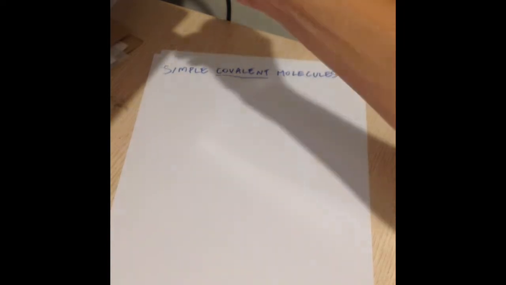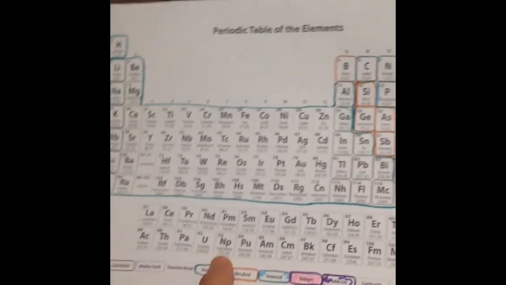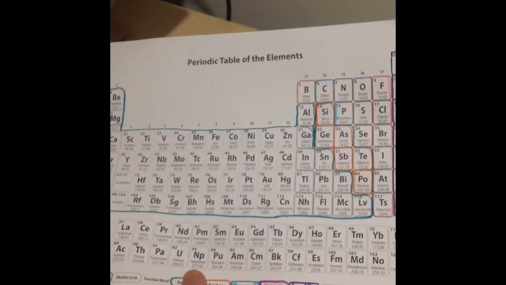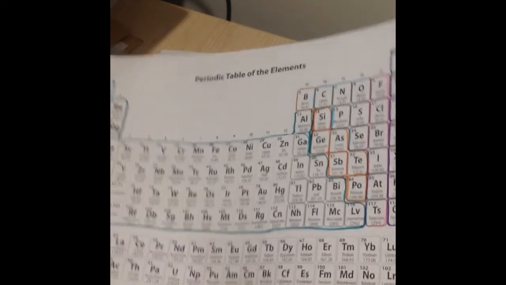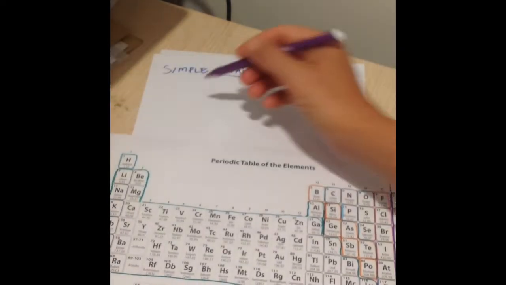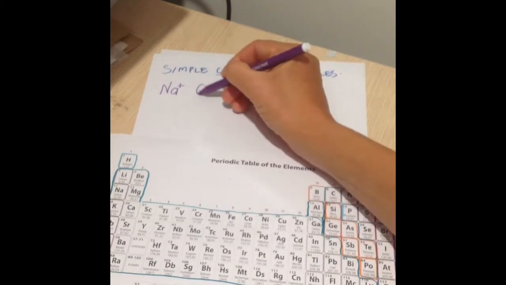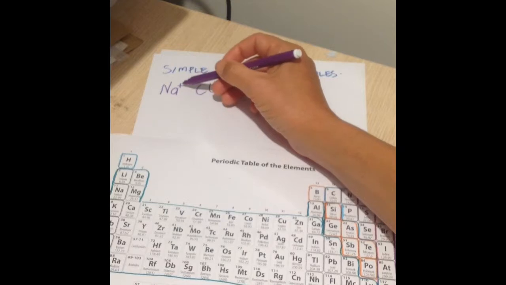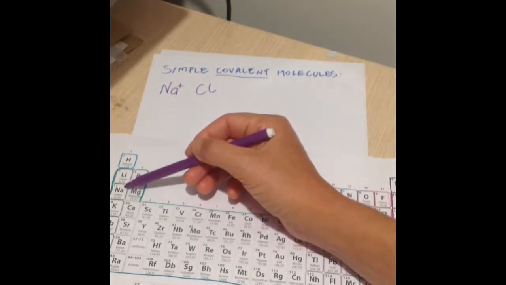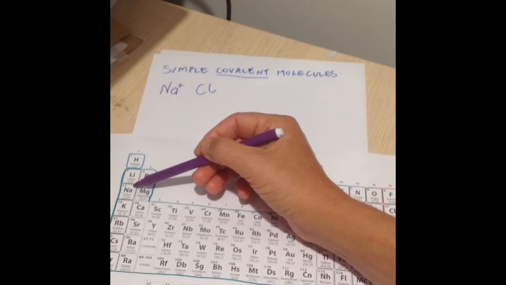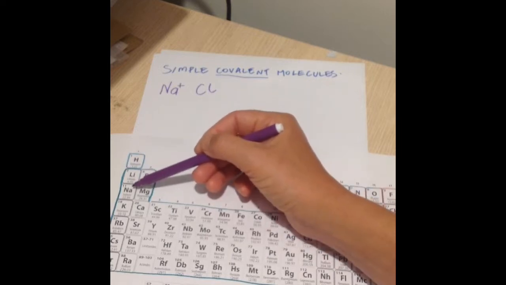So far, what you guys have learned is that ionic molecules, I'll give you an example, sodium chloride. If we have a sodium atom, we know that it's got a charge of +1, and that's because sodium lives right over here in group 1. So they have got one outer electron, or one valency electron, so they need to lose one to have a full outer shell.